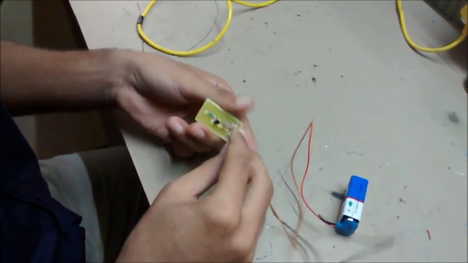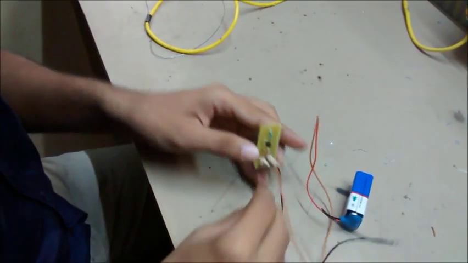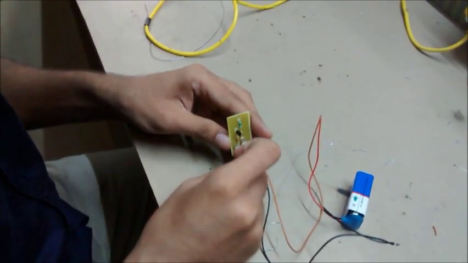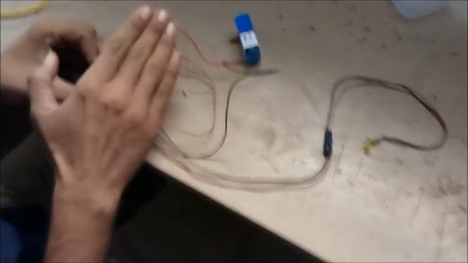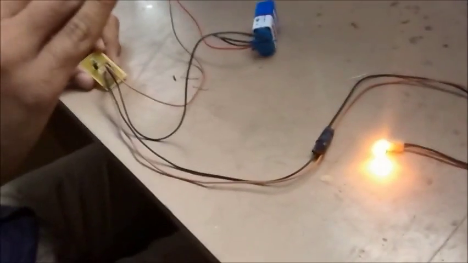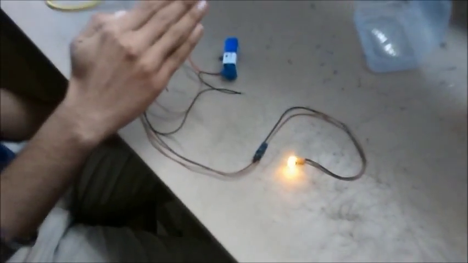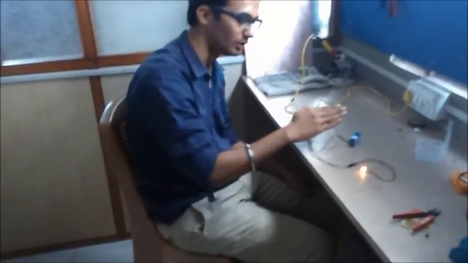Connect it to our PCB. Now we will connect the LED. Now see what happens as I bring my hand closer. The brightness of the LED varies. See, the brightness of the LED is varying. This is our today's seminar.